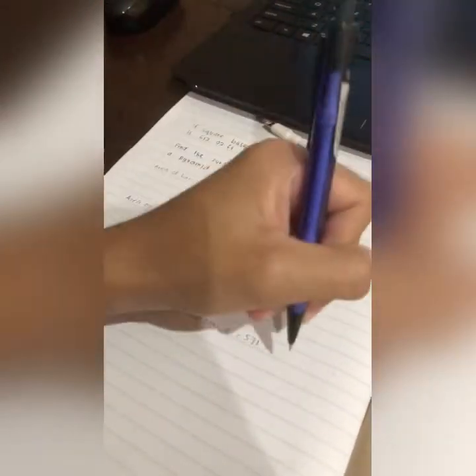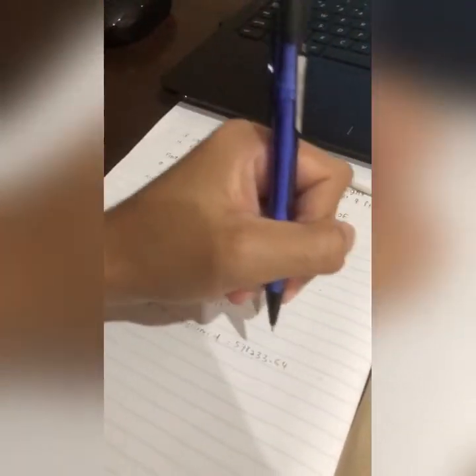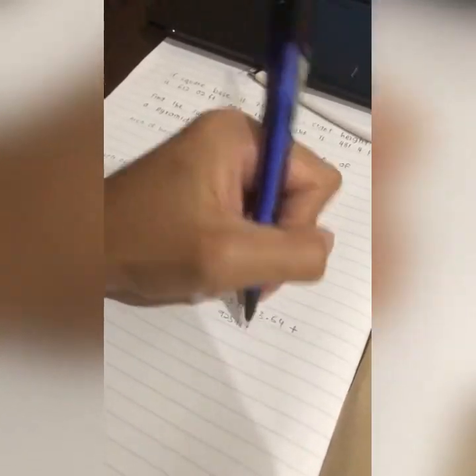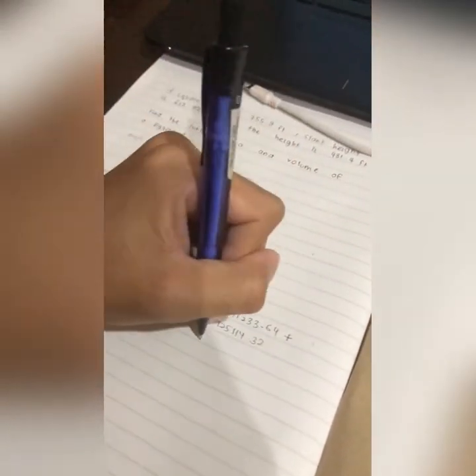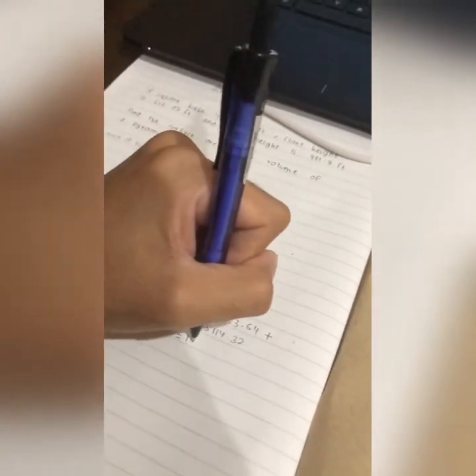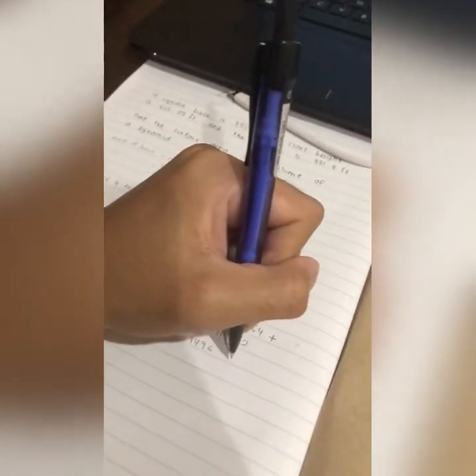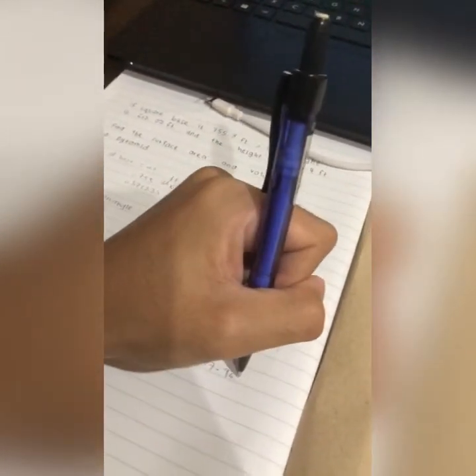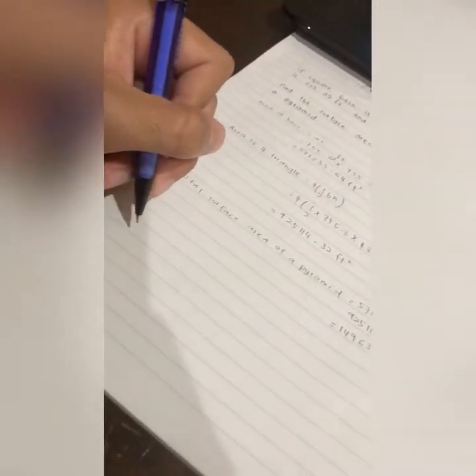We add them together: 571,233.64 plus 925,114.32 is equal to 14,986,347.96 feet square.